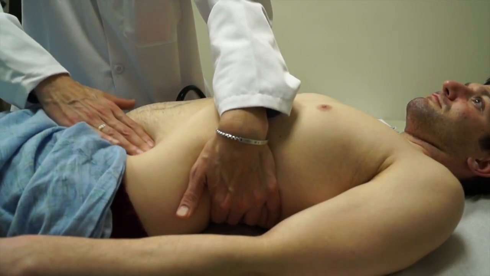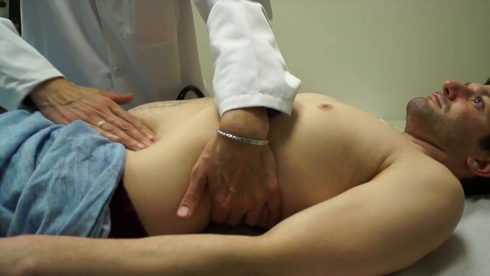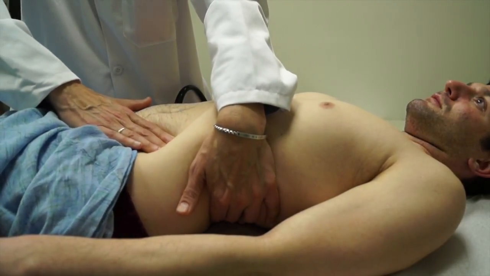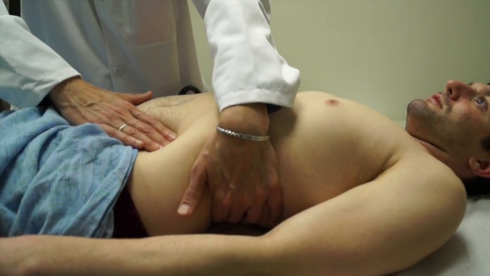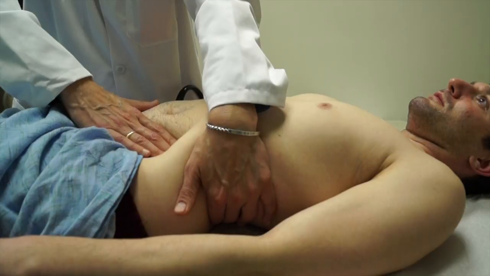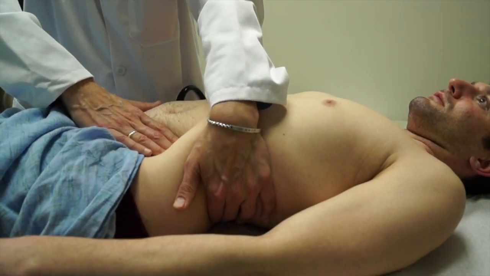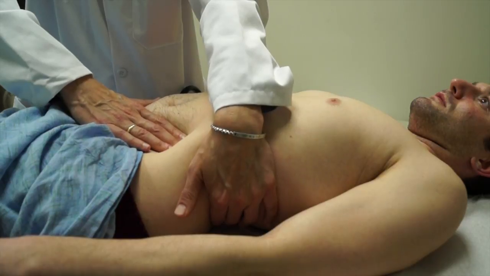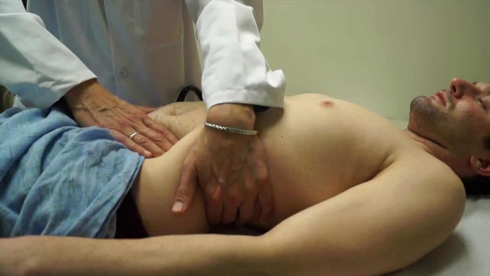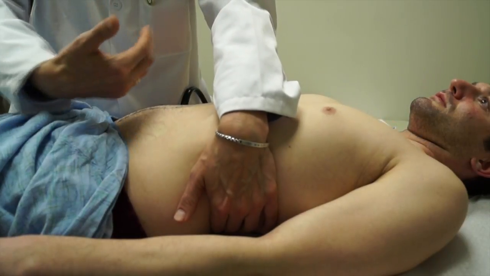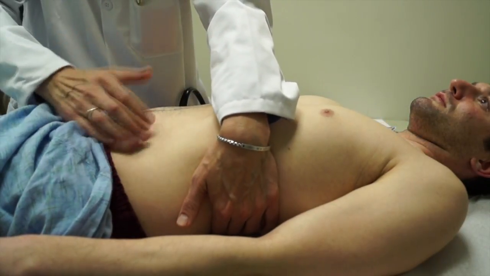I'm going to begin here in the left lower quadrant and have him begin to take deep breaths. Take a deep breath in, good. Good. And then I'm going to keep pressing. As he exhales, I'm going to try to get my hand deeper and deeper into this left upper quadrant. Again, good, and then right here, I don't feel it, but this is where the spleen would come away and touch my hand with inspiration as the diaphragm brings it down towards my hand.